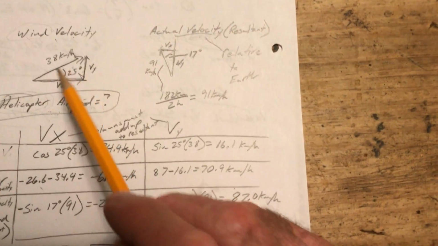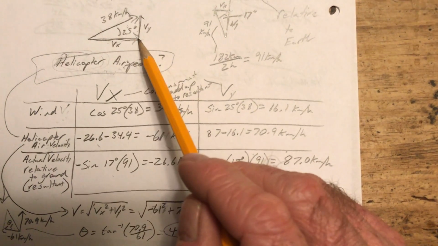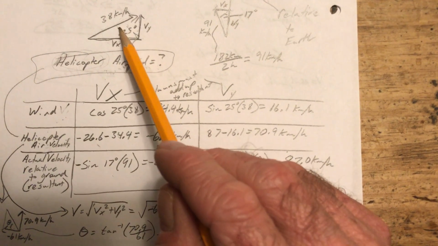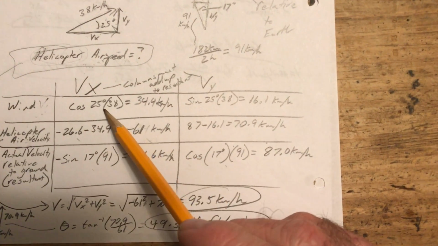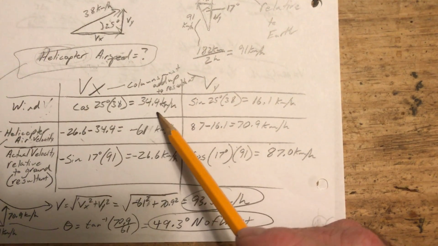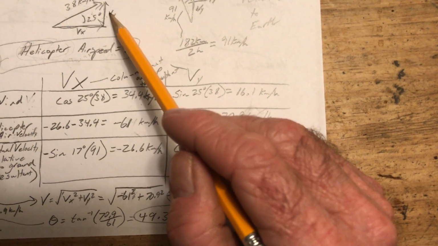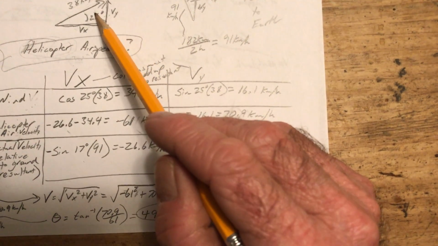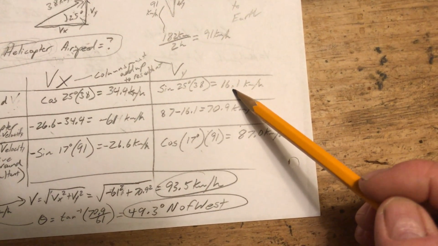So for wind velocity, the x component is cosine of 25 degrees times 38. That'll give me Vx. So I wrote that there. That's what it comes out to. The y component is going to be sine of 25 degrees times 38. That gives me Vy, and that's 16.1.